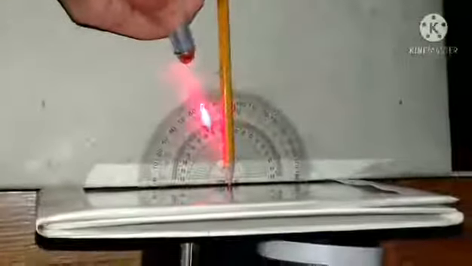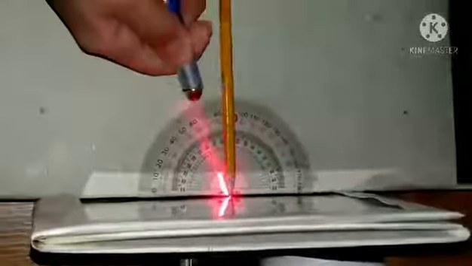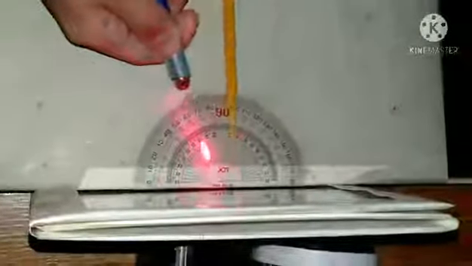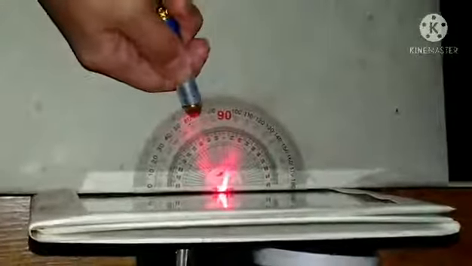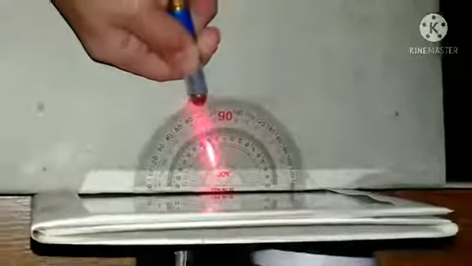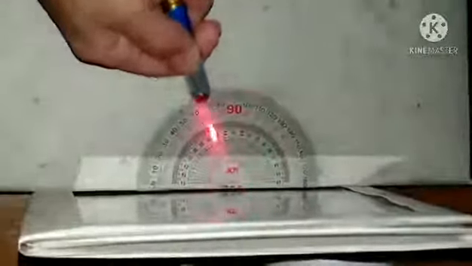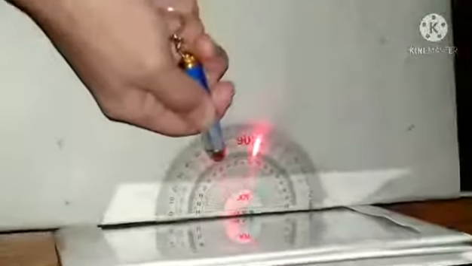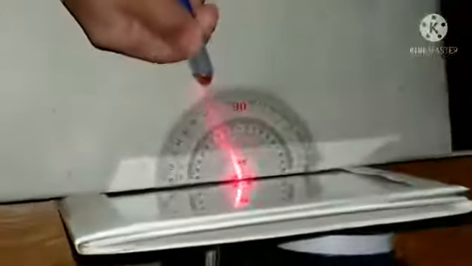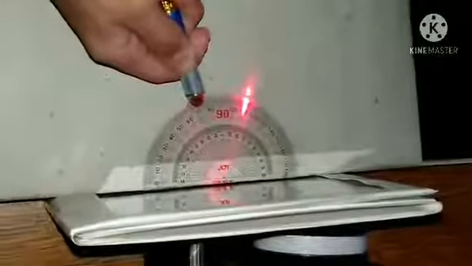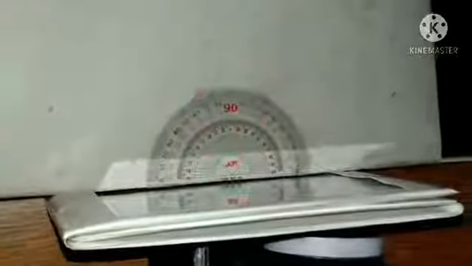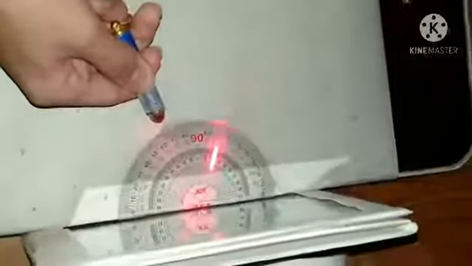Here, this is our incident ray. When you point it to the mirror, it should reflect to the mirror here. So you can see it reflected to 70 degrees, because based on the law again, the angle of incidence and angle of reflection are equal and have the same measurement.